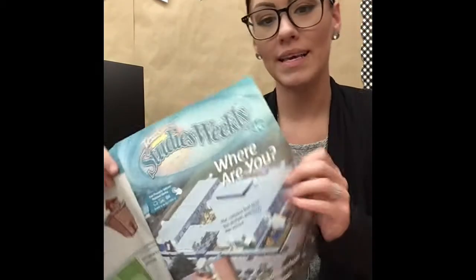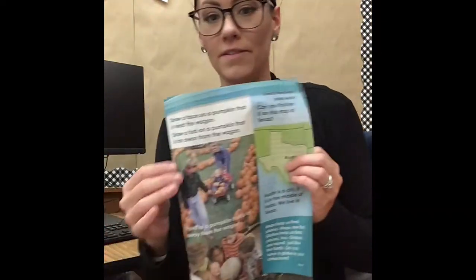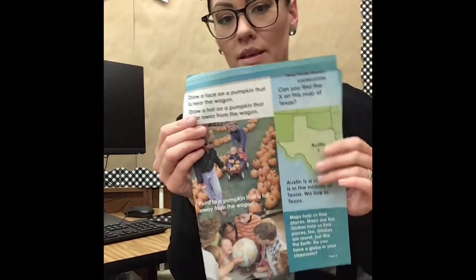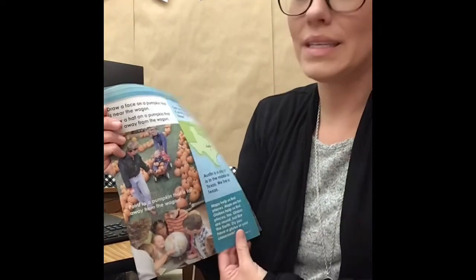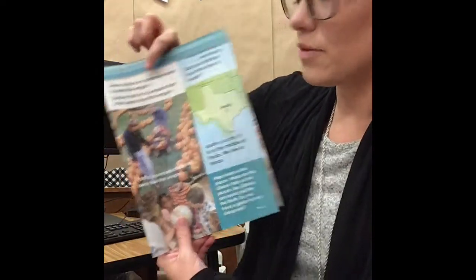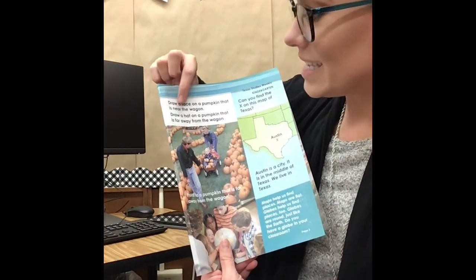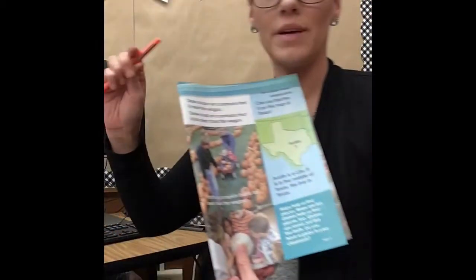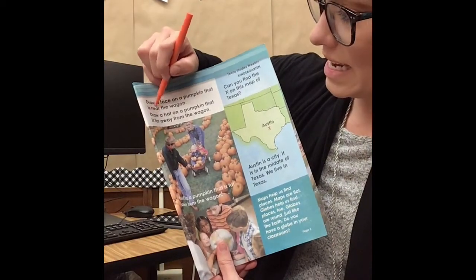So, can everybody get out their Studies Weekly Week 2? And let's flip to the third page where you'll see this picture of Texas, okay? You can take a second to pause this video if you need to get it out, okay? Alright, let's look right up here. It says draw a face on a pumpkin that is near the wagon. I want everyone to get their pen or pencil and circle the word near.